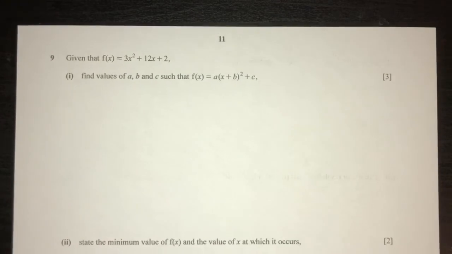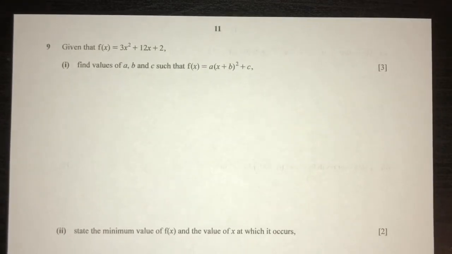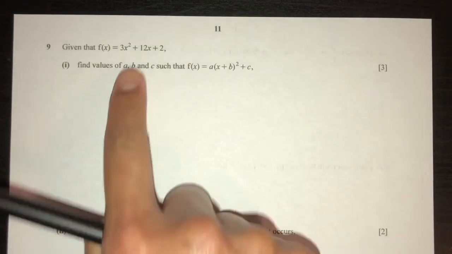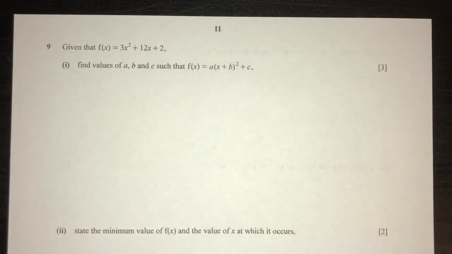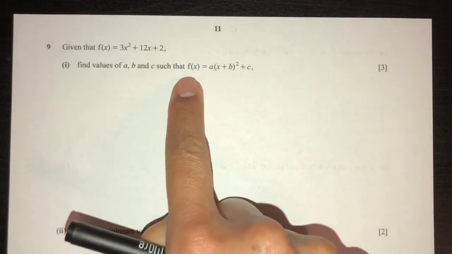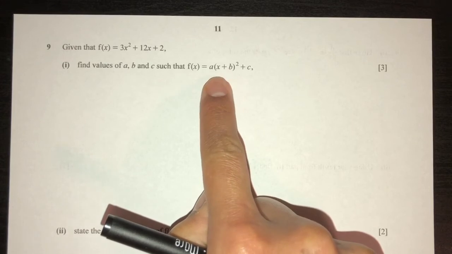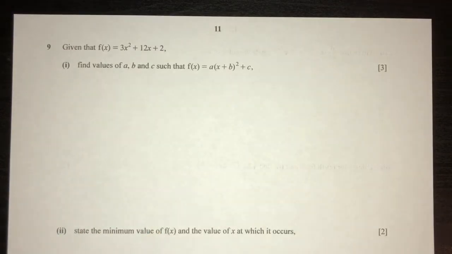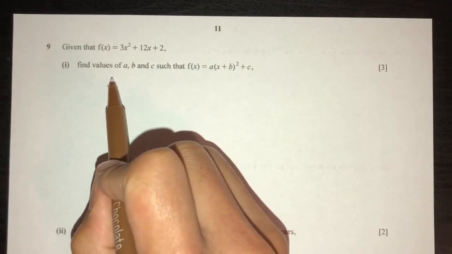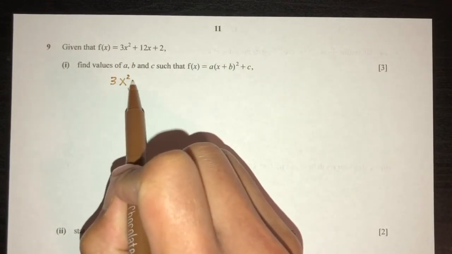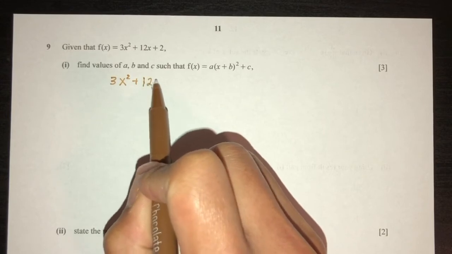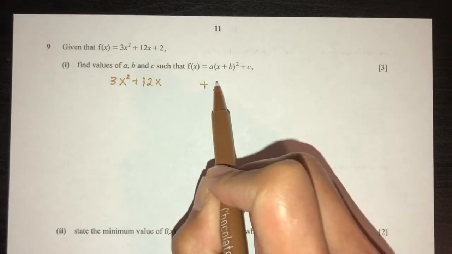Let's move on to question number 9. Given that f of x is equal to this equation, now we have to find the values of a, b, and c. This one is complete square form, so let me do this step by step for you. The first step I like to do is rewrite the equation down. So we have this plus 12, and I like to leave some space, plus 2.